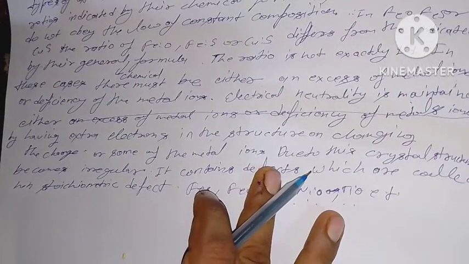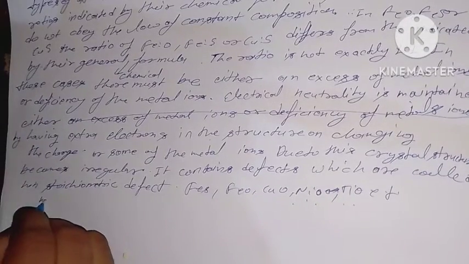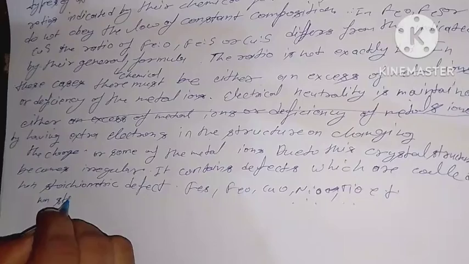Then, non-stoichiometric defects are of two types.